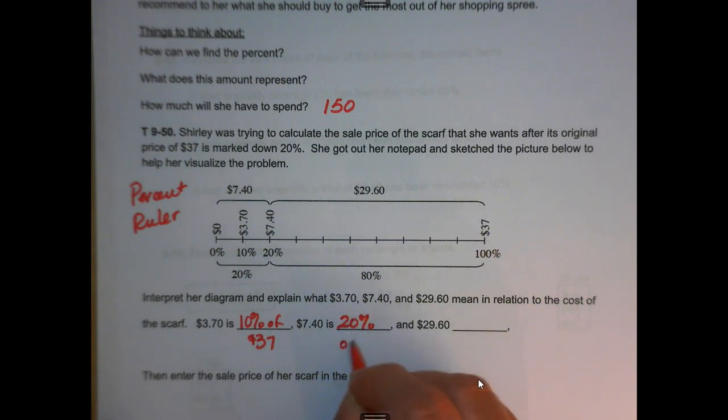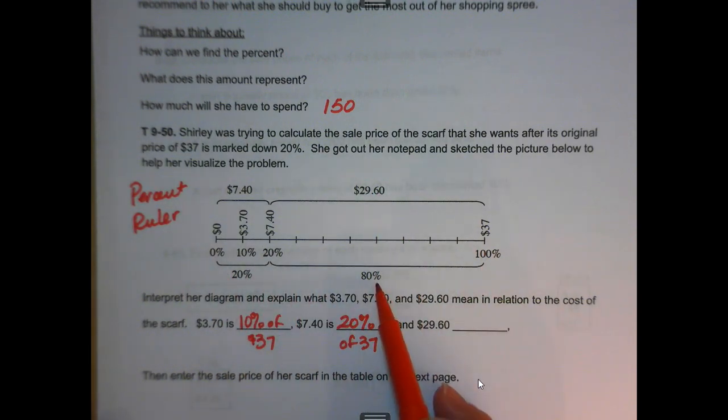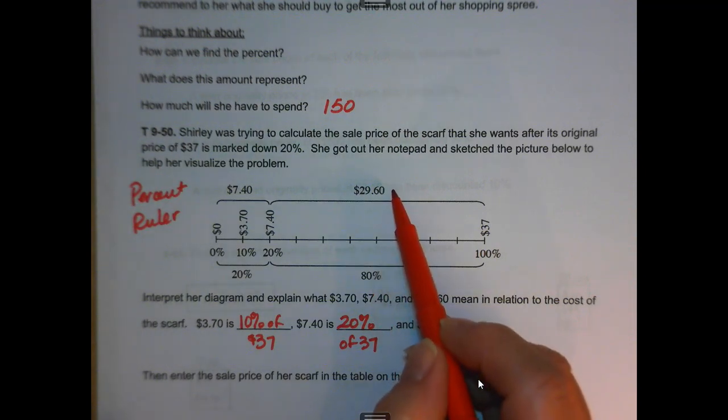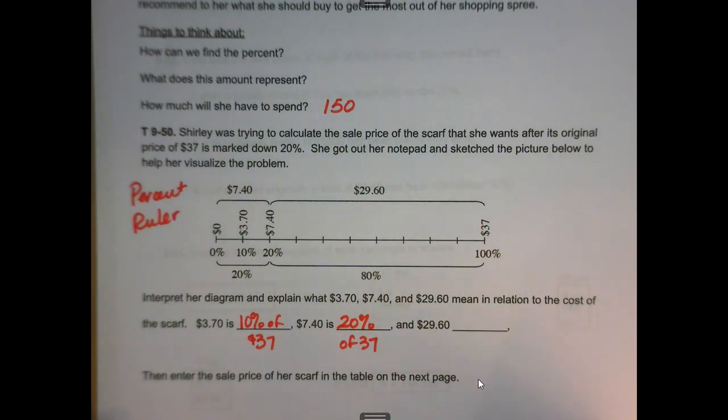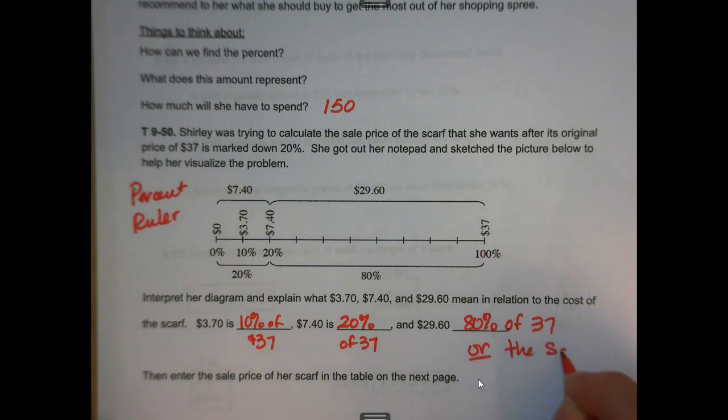20% of 37. And when we look at her percent ruler, she has the 20% here and the 80% here. And we've got the 80% labeled on the bottom with how much percent it is, and with the sale price of the scarf up above. So $29.60 is 80% of 37, or the sale price.